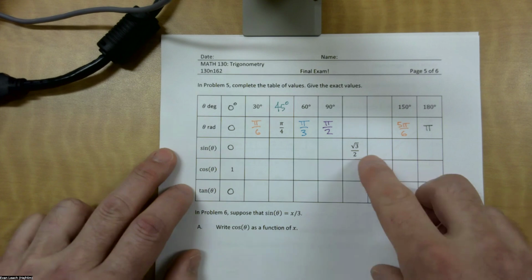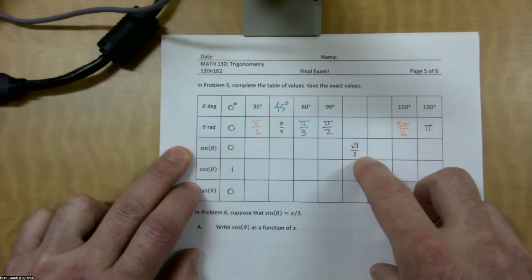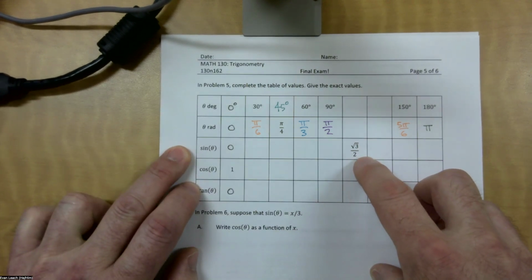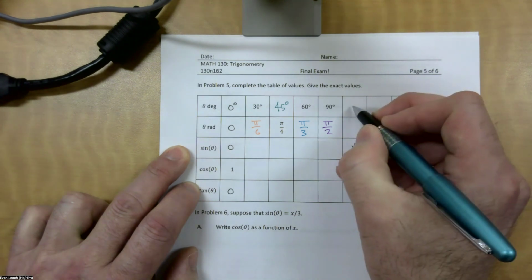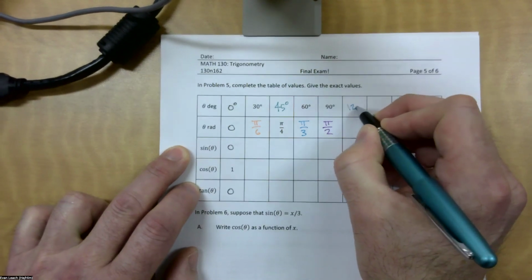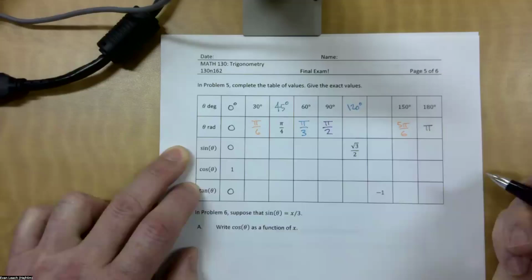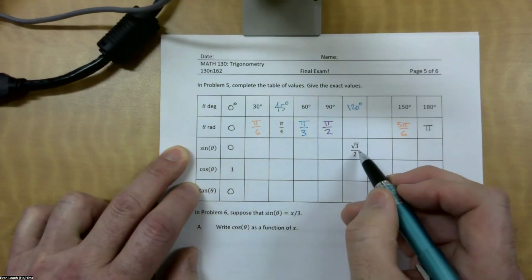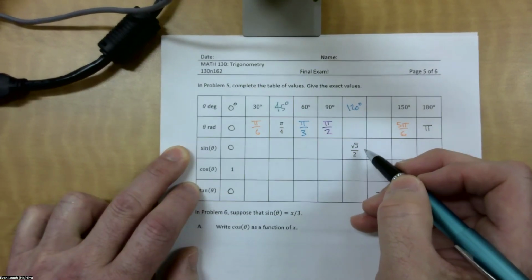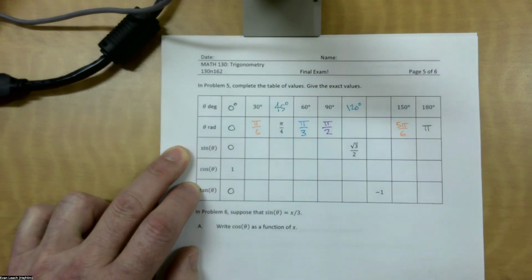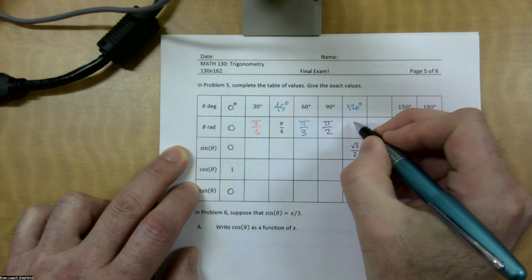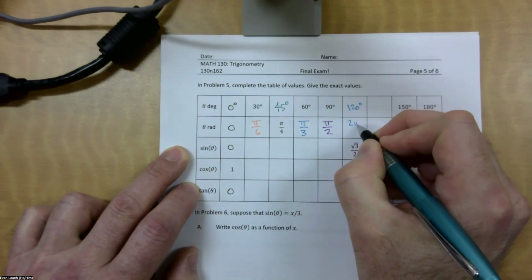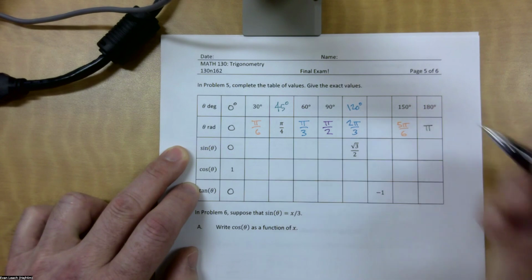In this column, we have the sine of square root of 3 over 2. Sine of square root of 3 over 2 means we have a 60 degree reference angle. And so that means this must be the 120, because I've already got the 60 covered over here. So sine of 120 is root 3 over 2. That 120-degree angle is going to be 2 pi over 3 radians.